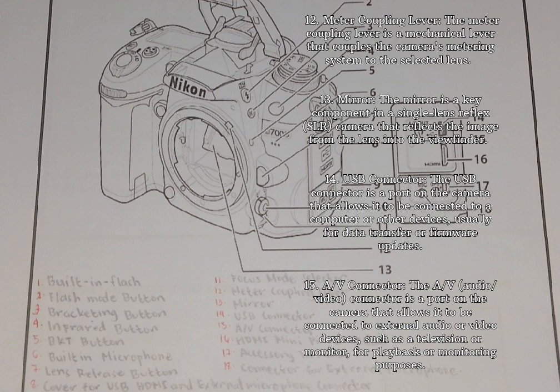Number 13, mirror. The mirror is a key component in a single lens reflex, or SLR, camera that reflects the image from the lens into the viewfinder. Number 14, USB connector. The USB connector is a port on the camera that allows it to be connected to a computer or other devices, usually for data transfer or firmware updates.